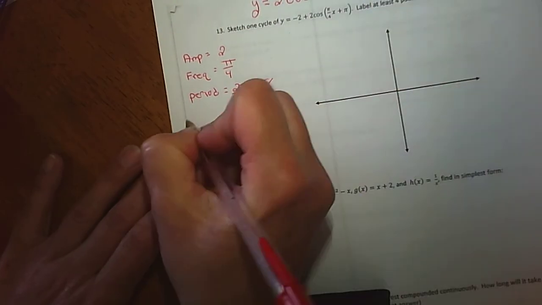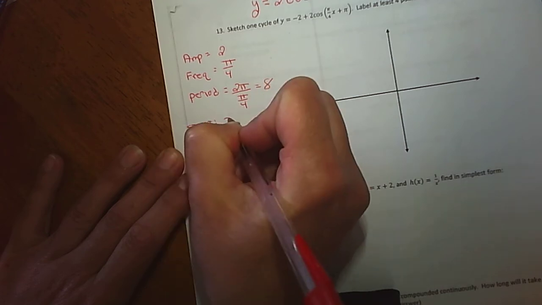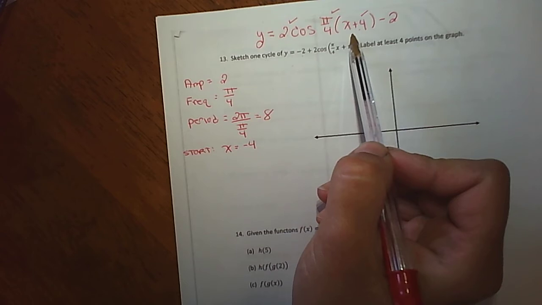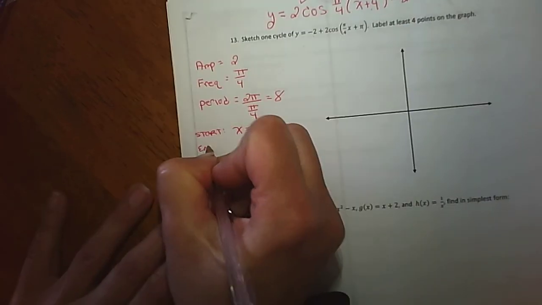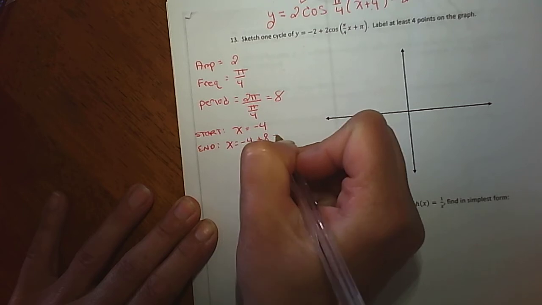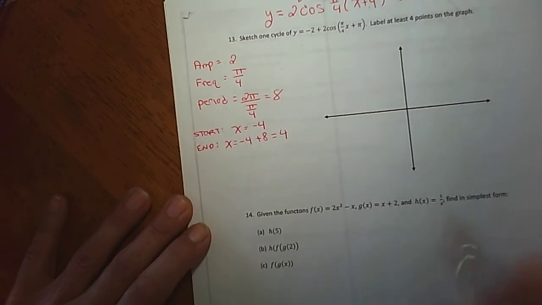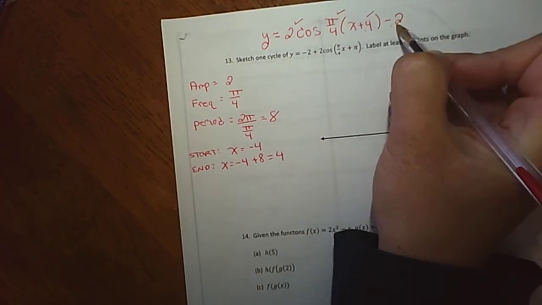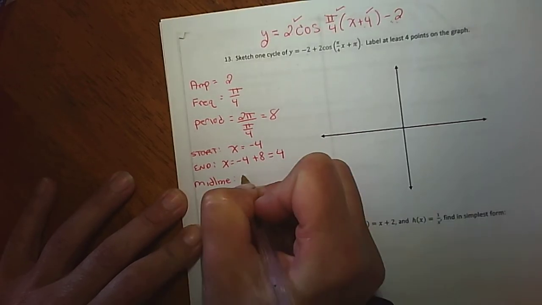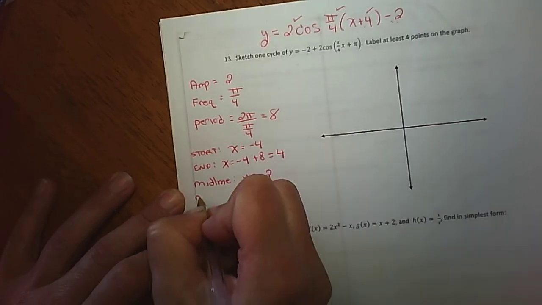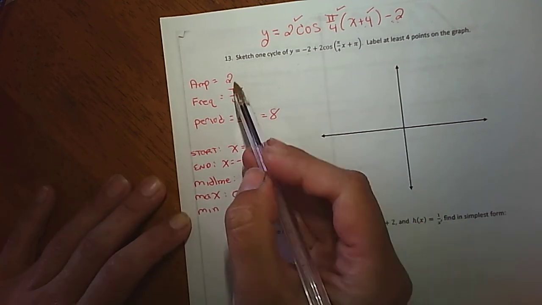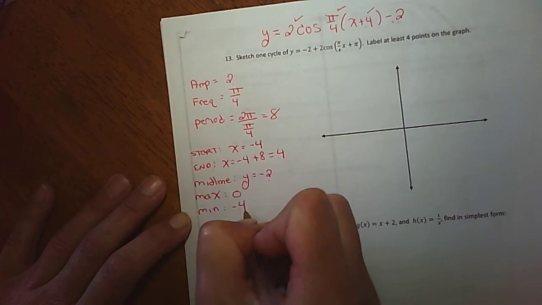Now this guy gives me the starting point. So we're going to start this graph at x equals -4. You always do the opposite if it affects the x. Then to get the end point, we take the starting point and add on the period, which makes +4. Then we get the -2 here, and that's our 3 m's. This guy is our midline. So the midline is going to be y equals -2. That also gives me the max and the min. And the min would be the midline minus the amplitude, which makes that -4.